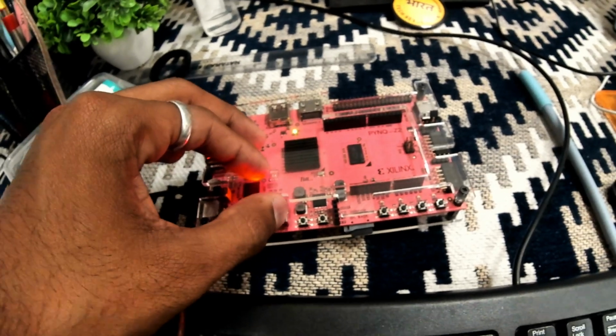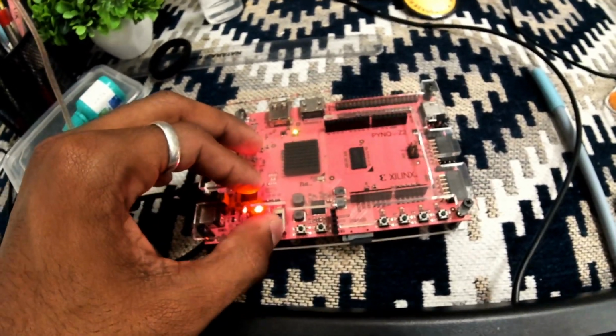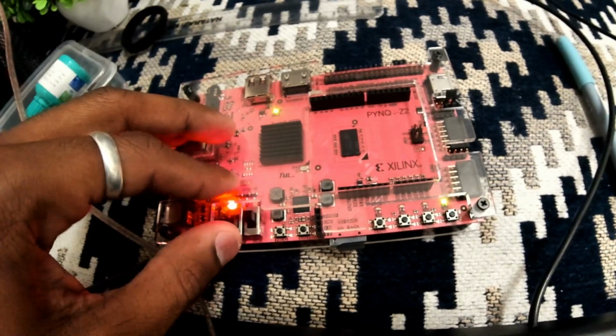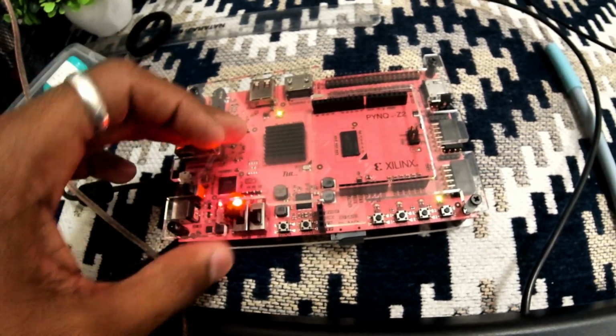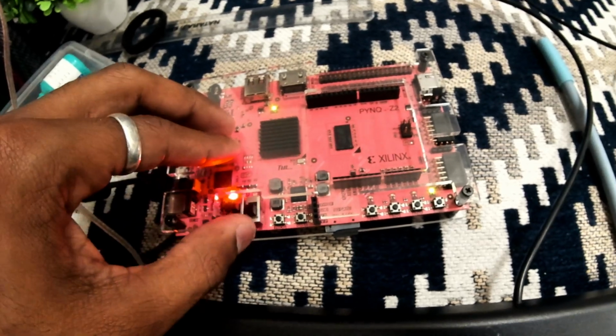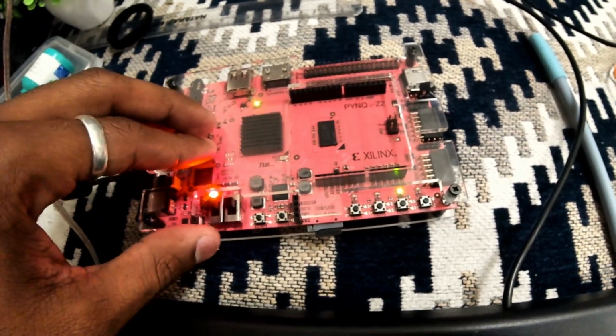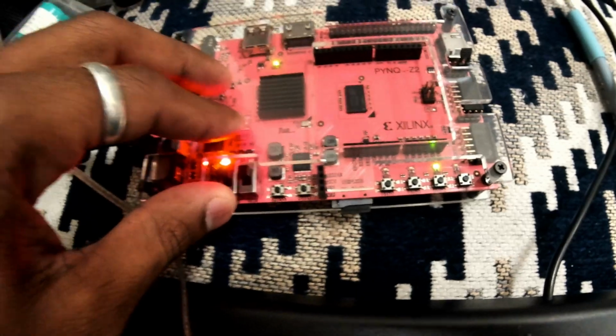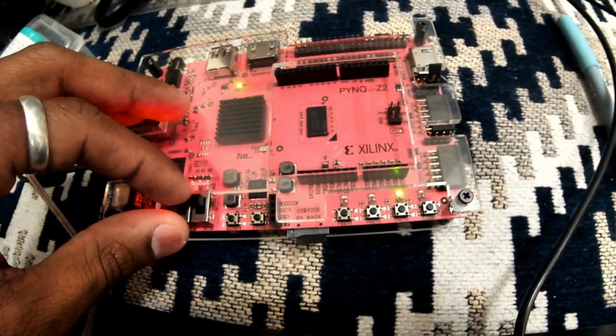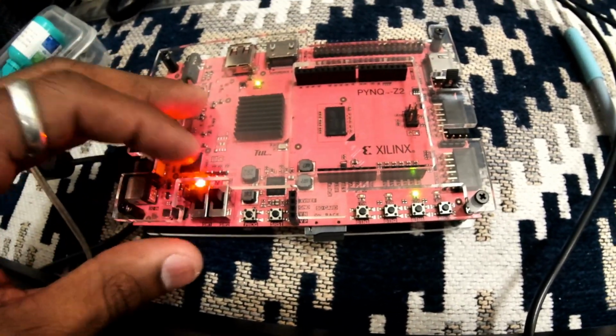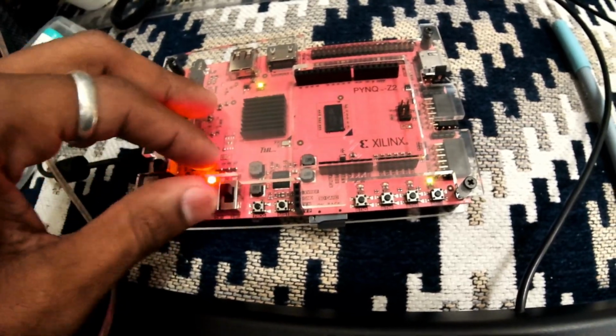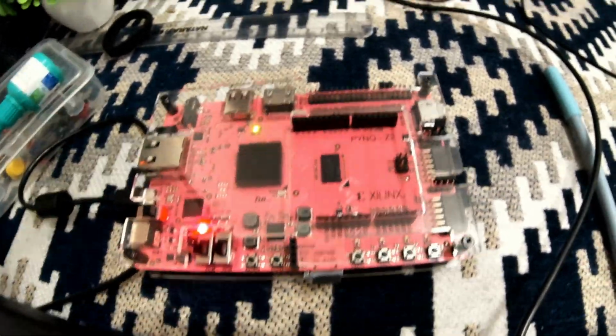So now if I turn them on: 0 0 gives 0 0, 0 1 gives sum 1, carry 0, then 1 0, sum is 1, carry is 0, then both are 1 1. Now you will see, my carry is 1, sum is 0. So this is the half adder, right? This is working fine.